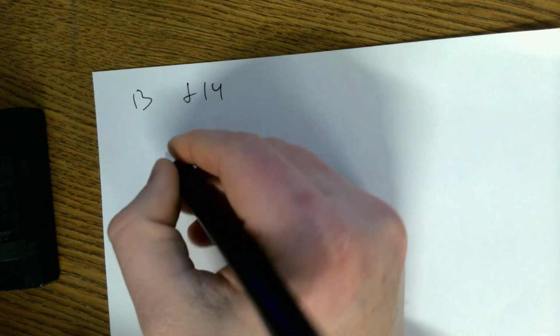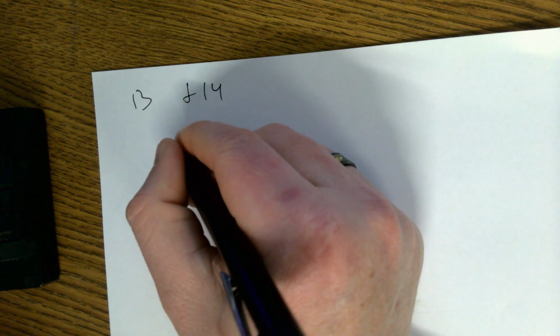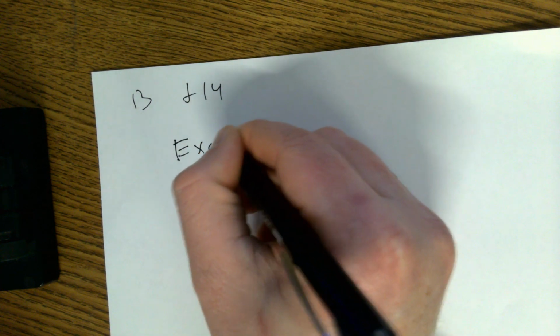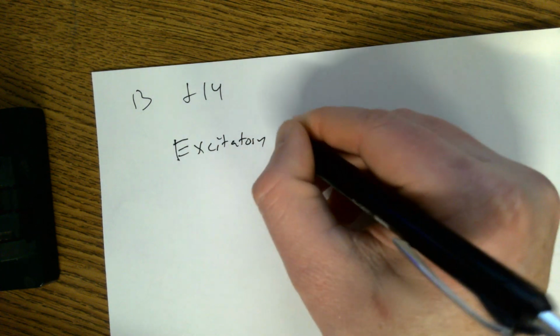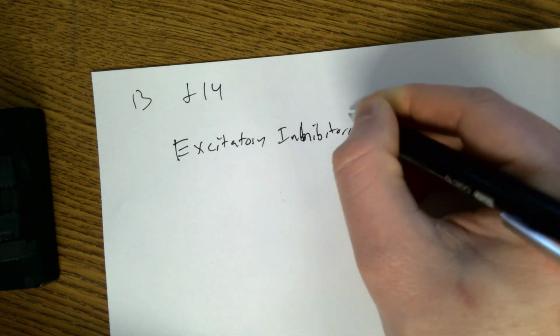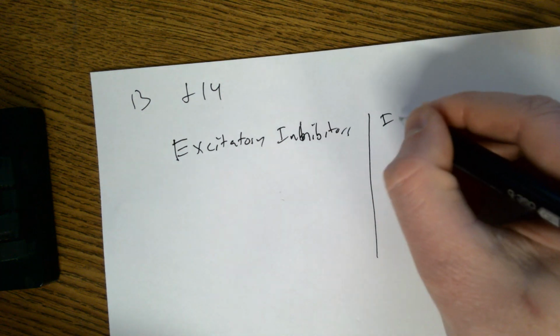Now, for the next one, 13 and 14 kind of go together, so we're going to do both of them. There are two main categories of neurotransmitters. There's excitatory, and acetylcholine is an excitatory one. And there are inhibitory neurotransmitters.